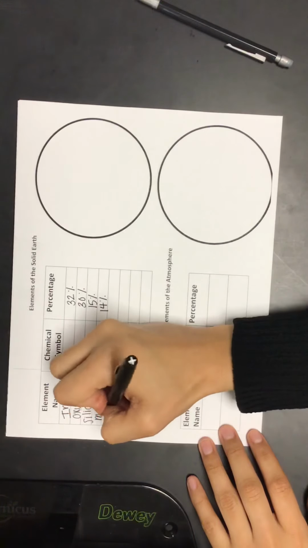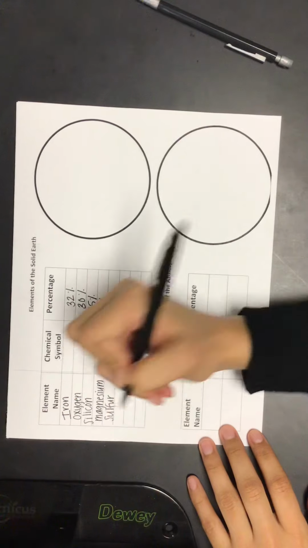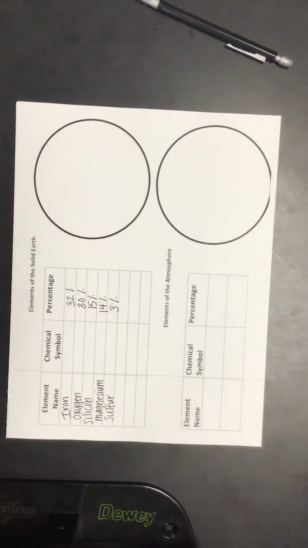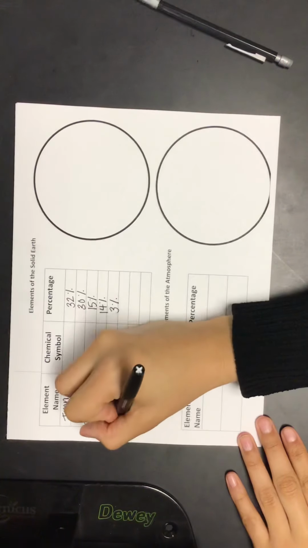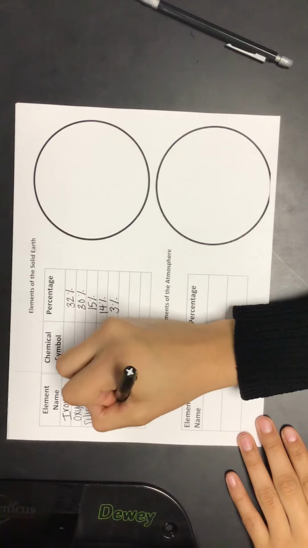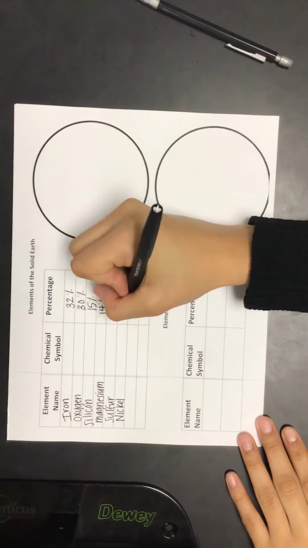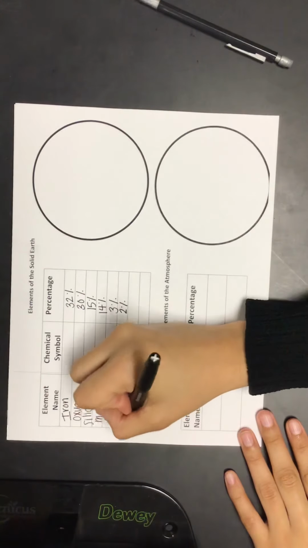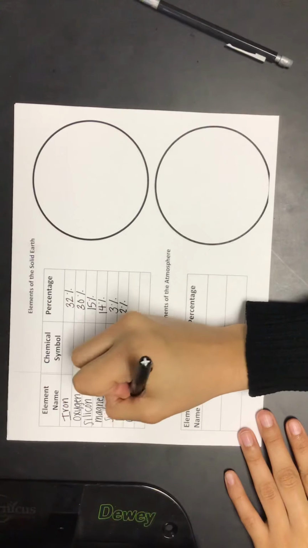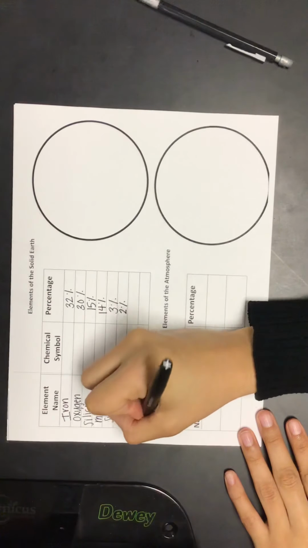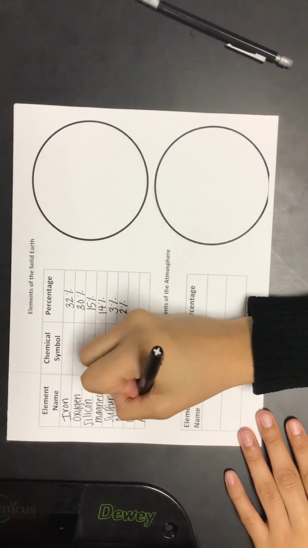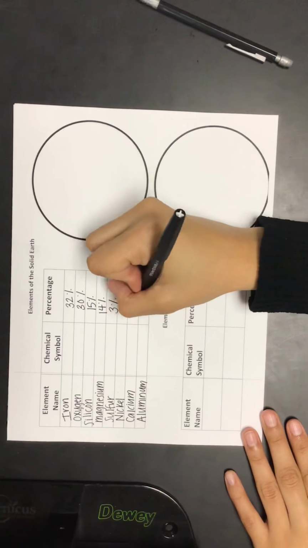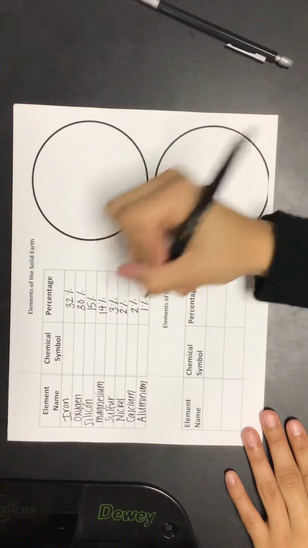The first one is sulfur. Okay, sulfur is only 3% of our earth. Next we have nickel. Nickel is 2%. Calcium. And lastly, aluminum. Calcium is 2%, aluminum is 1%.